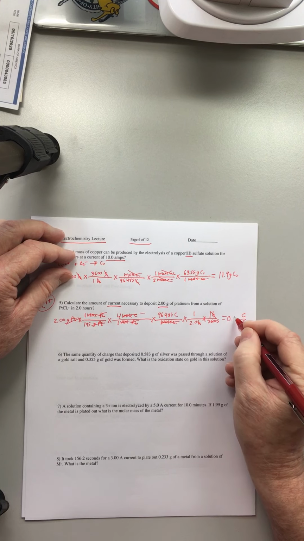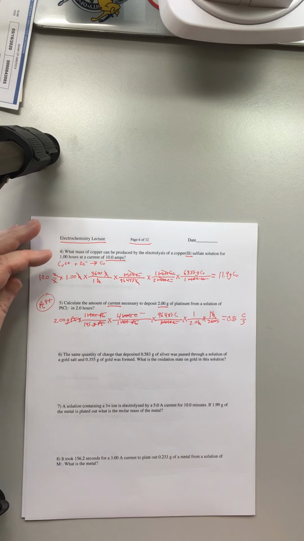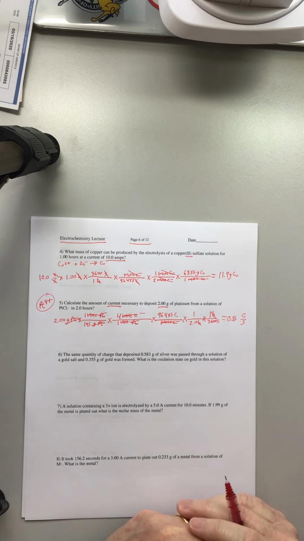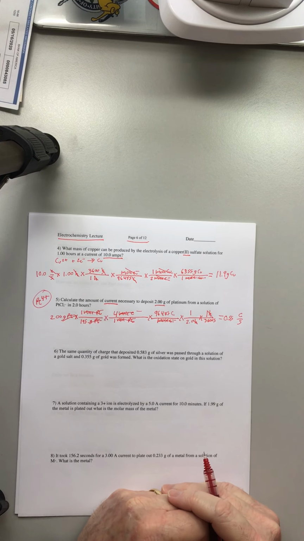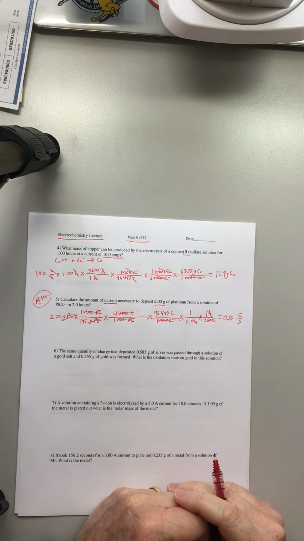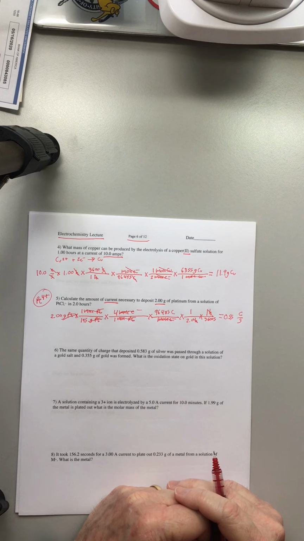And that comes out to be about 0.55 coulombs per second, or 0.55 amps. All right, so that's a slightly different version of the question, okay? Like I said in the last lecture, if you know how to use units, you can make this happen, but still we want to try to go for understanding.